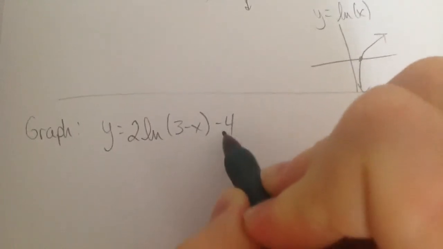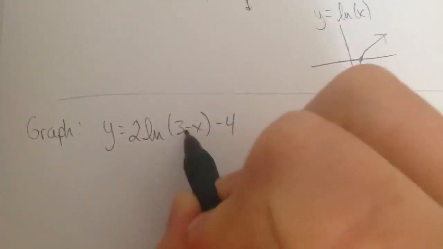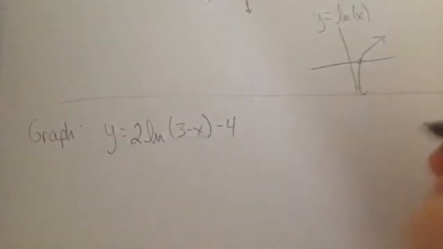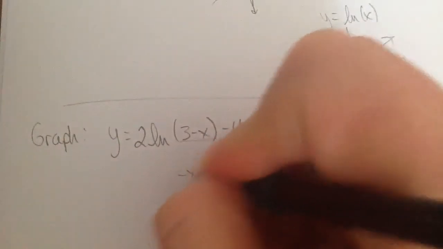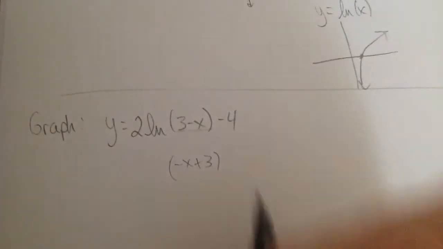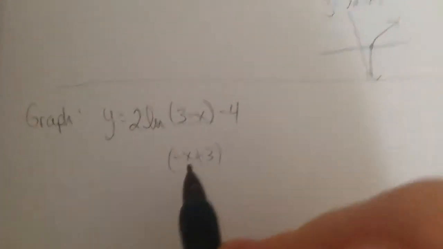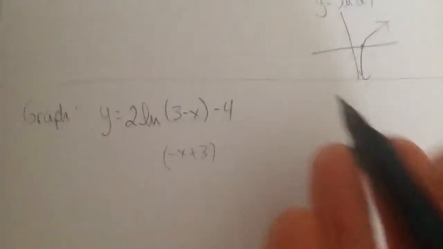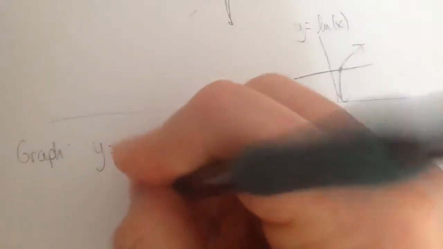The negative 4 is going to shift it down 4. Inside here is kind of weird to think about. 3 minus x is the same as negative x plus 3. The negative x is going to flip it over the y-axis, so the whole 3 thing isn't worth thinking about.